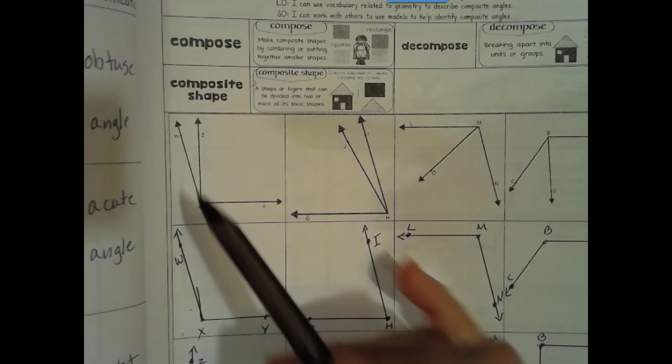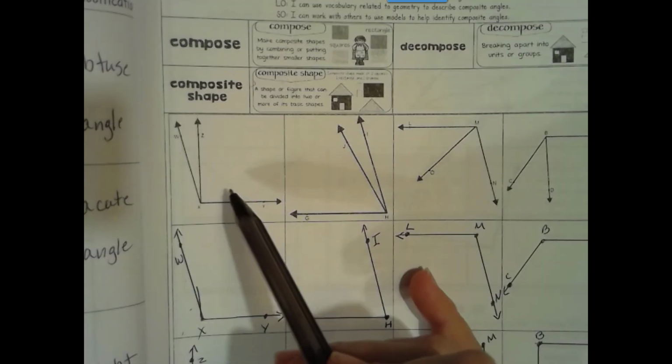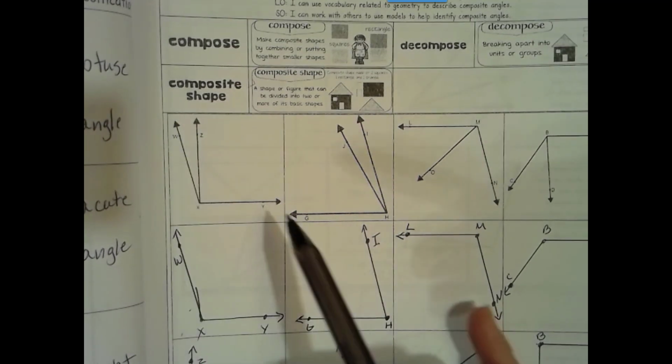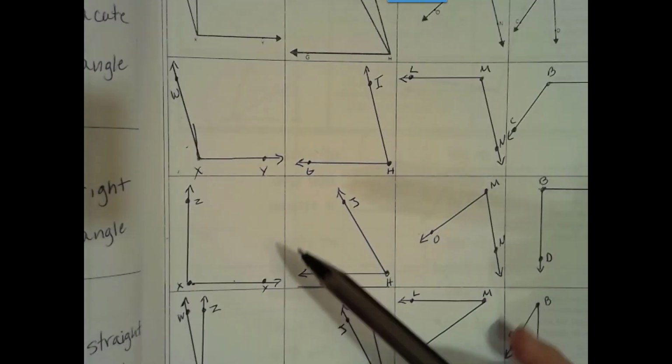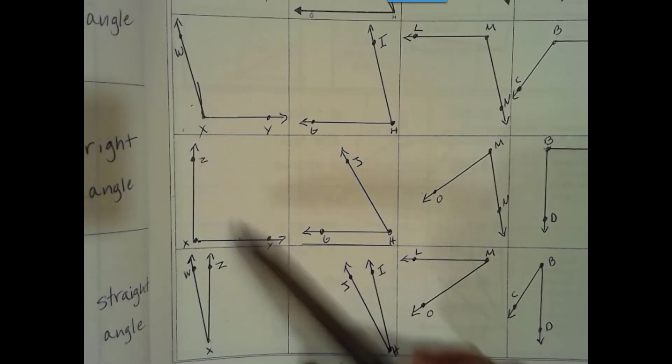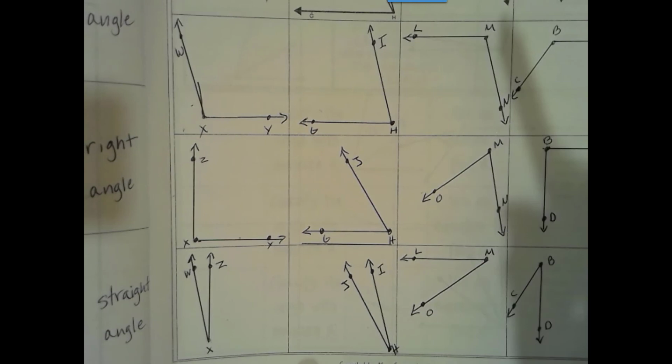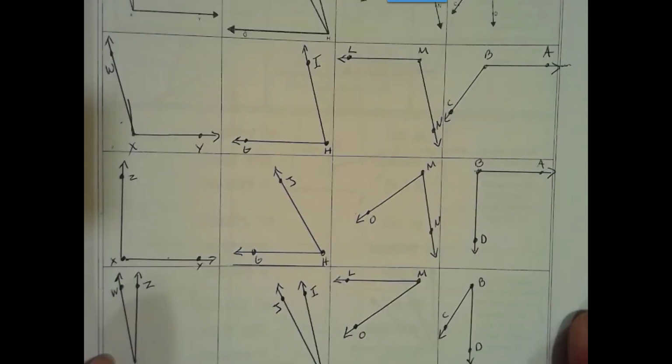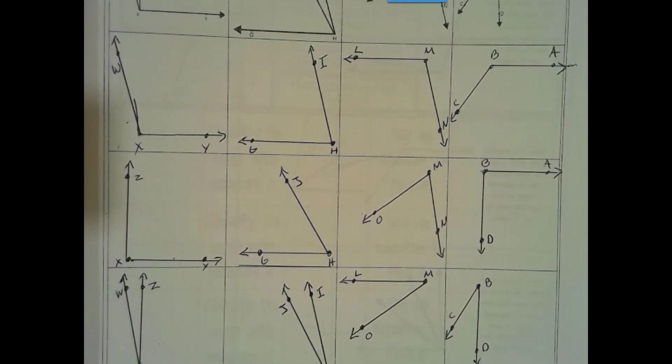Okay, so we're just looking to identify the parts. We have these two smaller angles that are composed to make the larger one, and then we could take it apart into what those angles are. So we decompose that larger angle into the two smaller ones. That's all that we're identifying right now. Okay, let's go on to our 3-column notes.